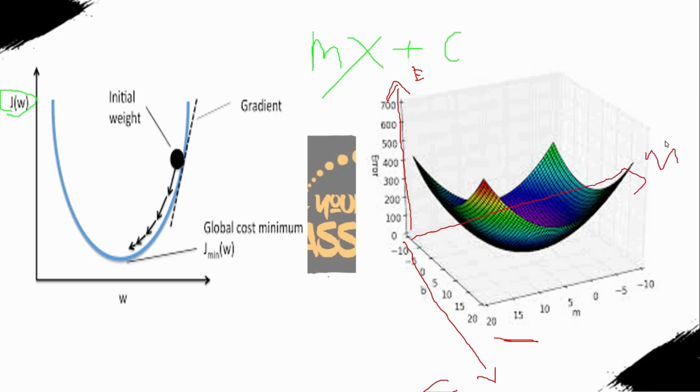And so you need to find the set of m and c such that the error is minimized, which would be perhaps this point where the error seems to be minimized. And this is how we do it by gradient descent. We perform partial differentiation and then we proceed on.